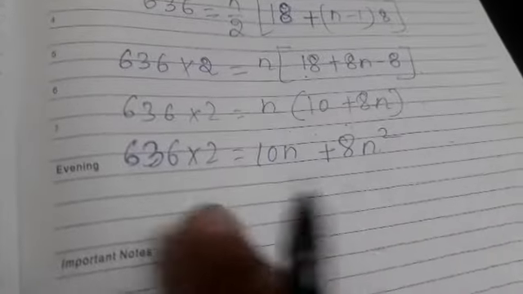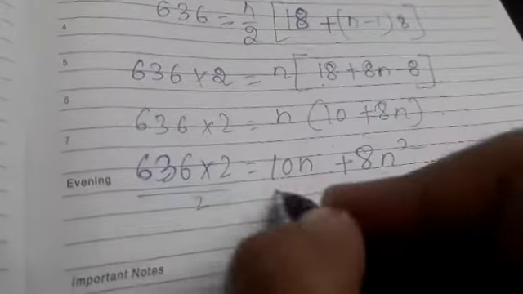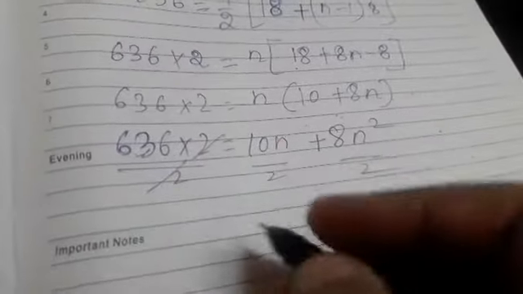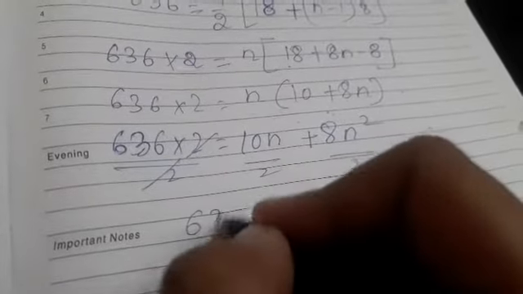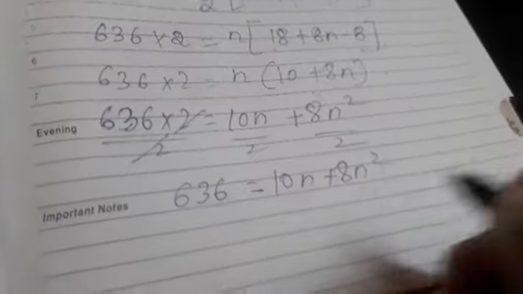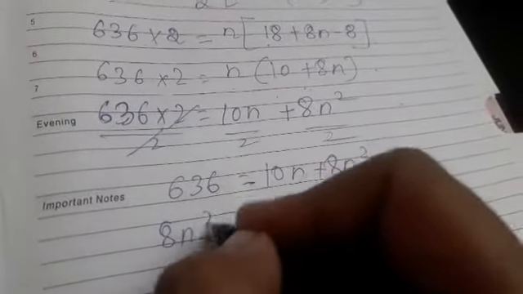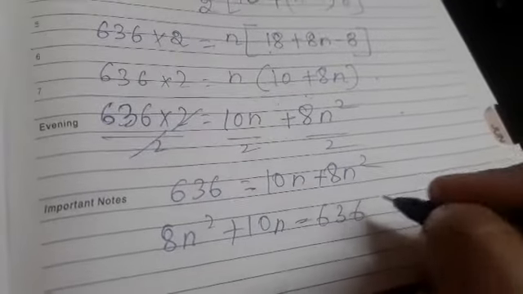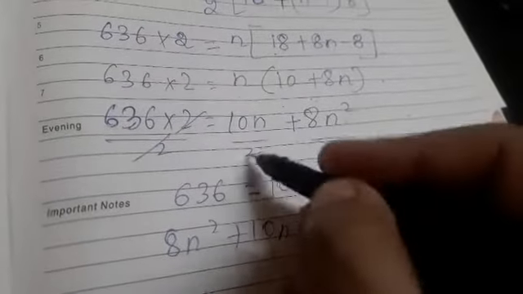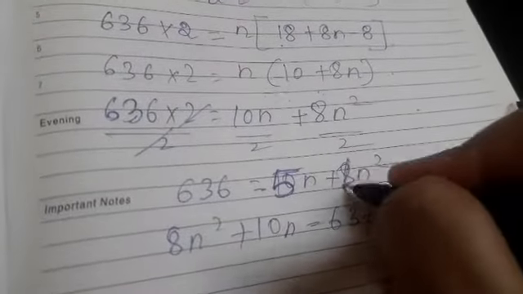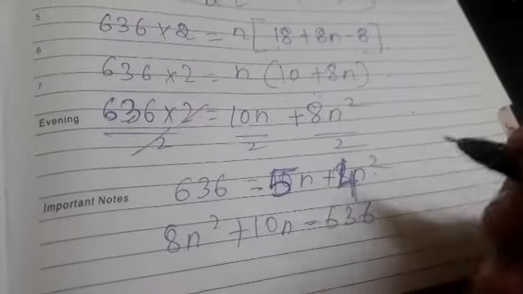Now to make it simple, I can divide this whole equation by 2. Yes, so I will get 636 is equal to 5n plus 4n square, because I have simplified this equation.